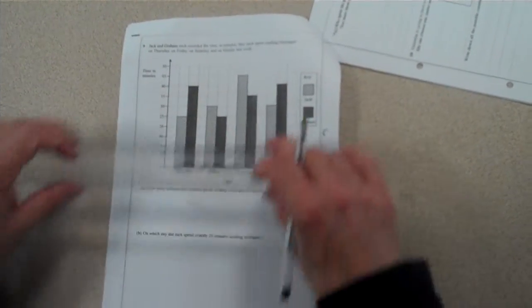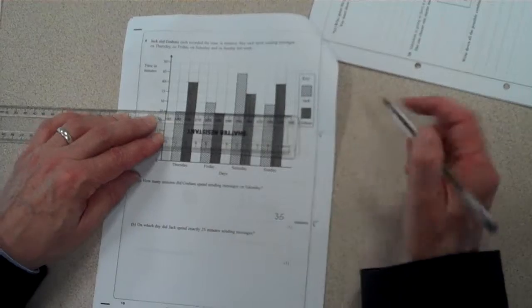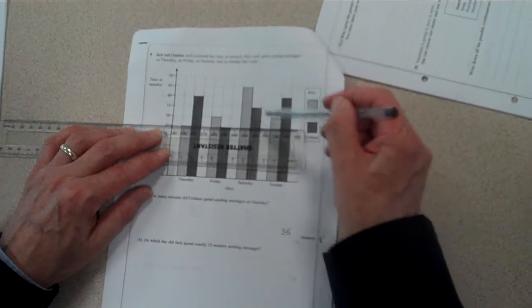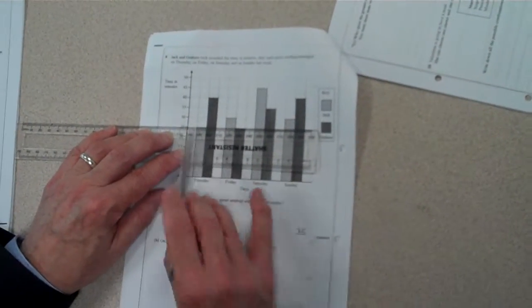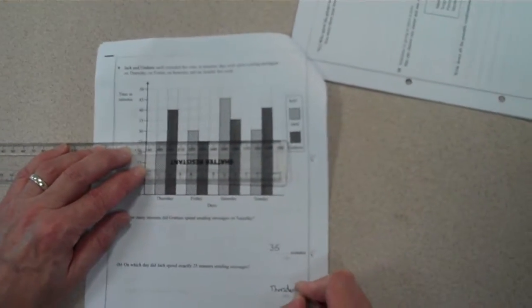So I'm going to do this in reverse. I'm going to put a line across from 25, and I'm going to look for Jack, which is this shading, and it's clearly not Sunday or Saturday or Friday, but here we are. It's got to be Thursday because that's exactly 25. And so Thursday is the answer to part B.